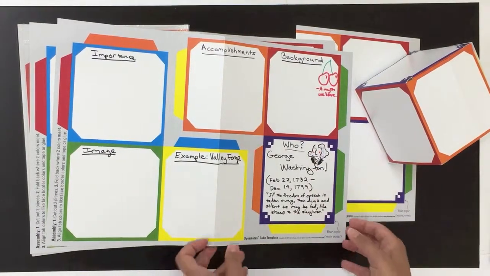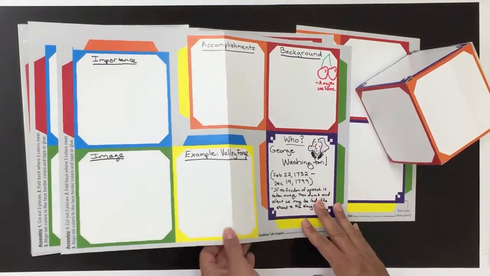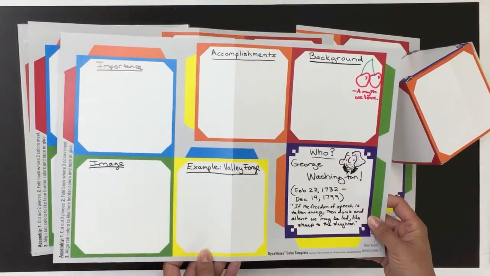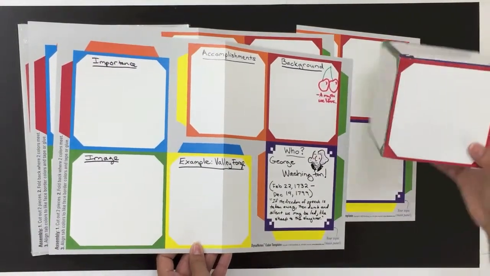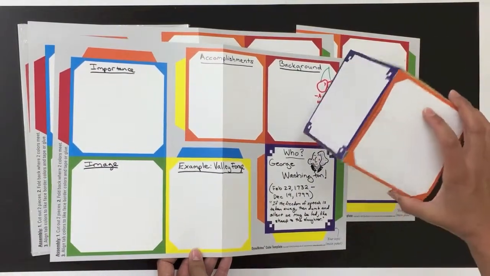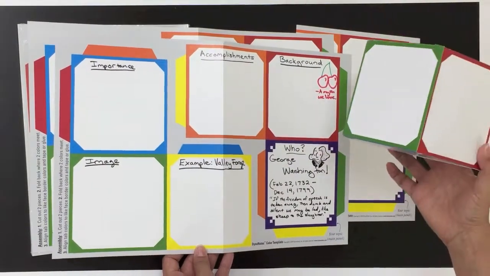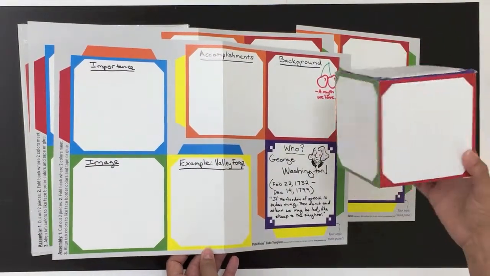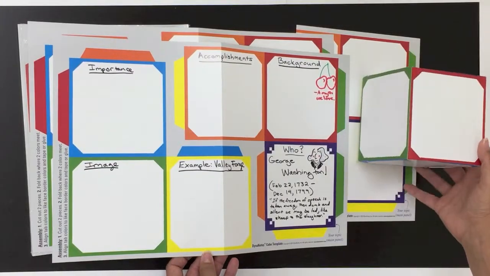Now, this isn't necessarily an assignment from the program, but it just gives you an idea of how the 6 faces of the color cube can become like a flashcard on steroids, if you will, because it takes a look at a topic from many different angles.